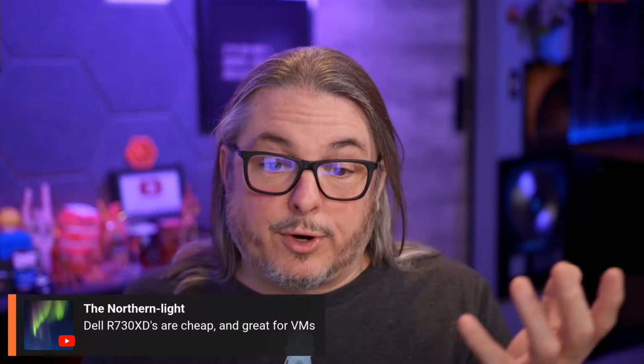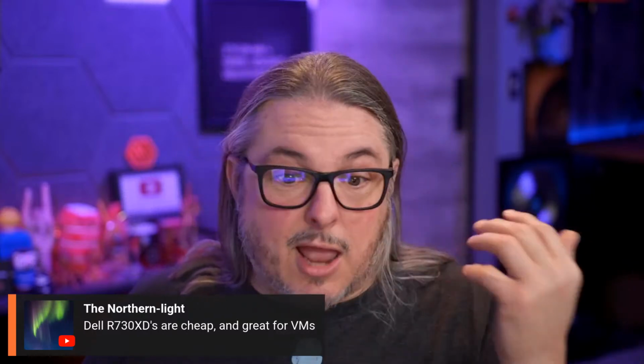Yeah, Dell R730XDs, they're getting a little bit older. They're not going to be super power efficient, but they work. The IPMI is really nice. Dell's IPMI is really nice. I would even say the 740s are coming down a lot in price too.